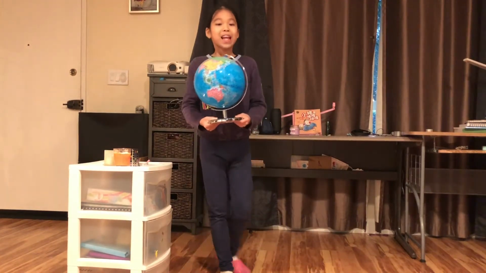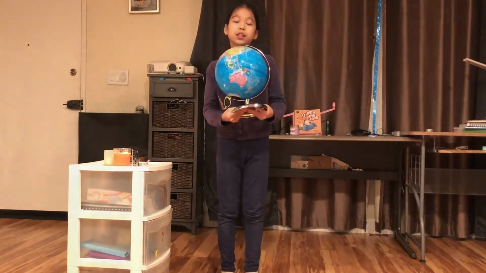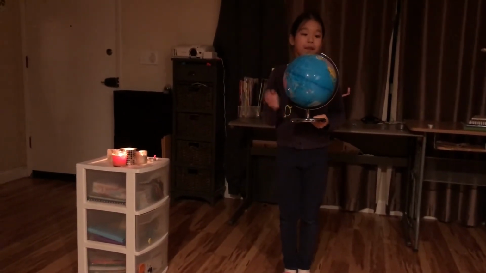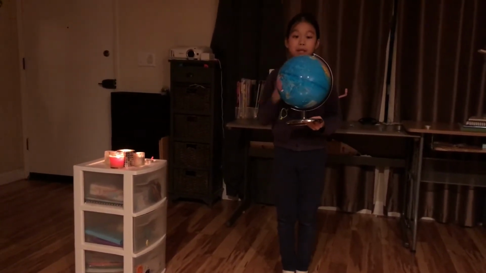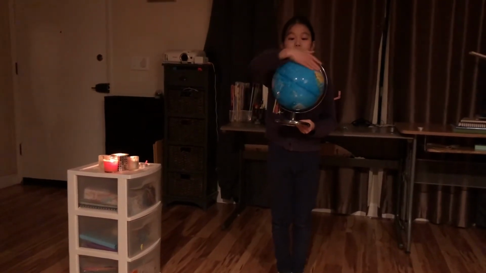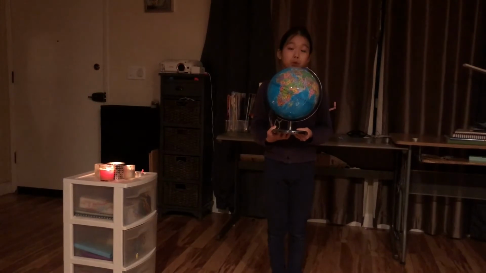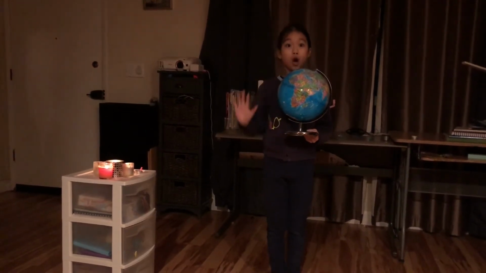So now, let's see how the seasons change. First, let's start with winter. Winter is when the axis is facing away from the sun. So the northern hemisphere is all winter. The days become shorter and the nights become longer.